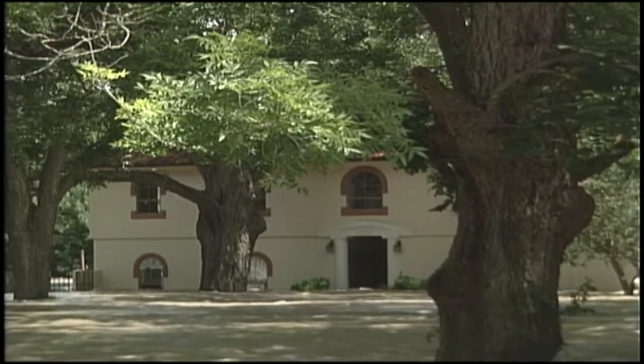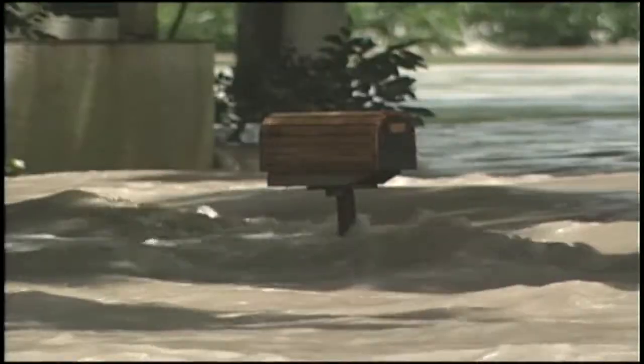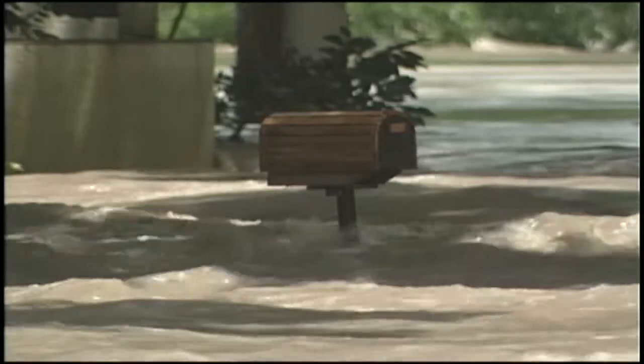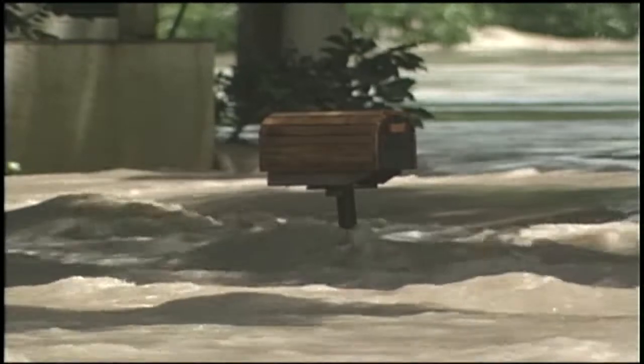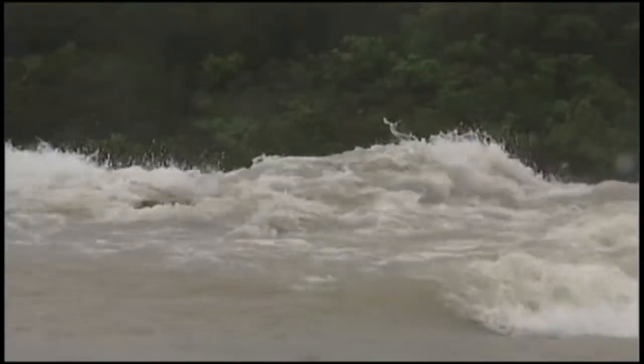One of the most interesting artifacts I found that night was a piece of a picnic table that said, property of Schlitterbahn. Overall, the 1998 flood claimed 21 lives. It would be less than 10 years later when the rains would once again send the river raging downstream.